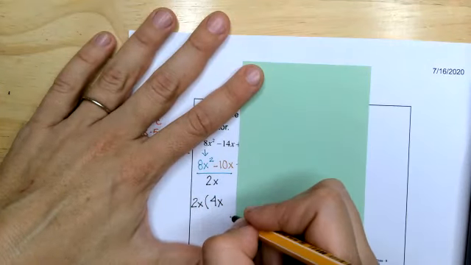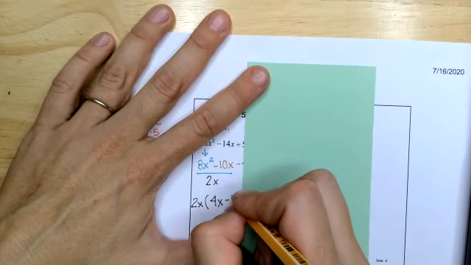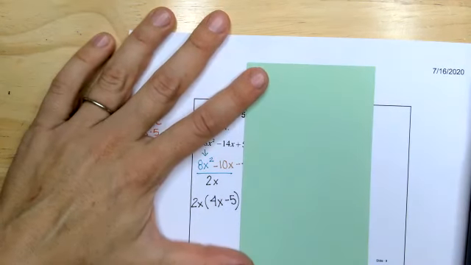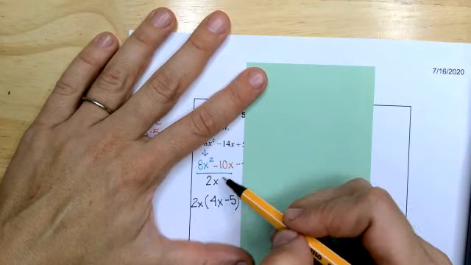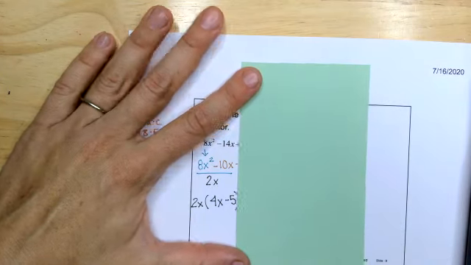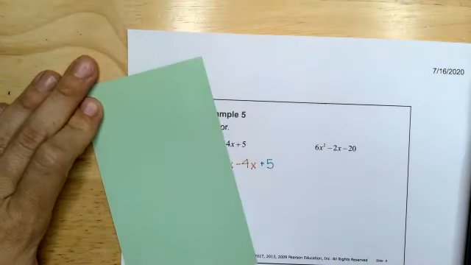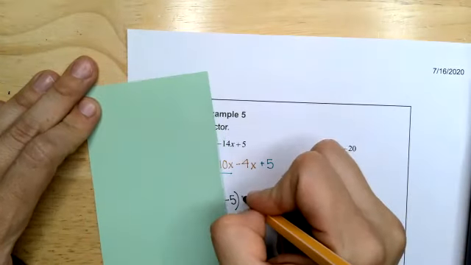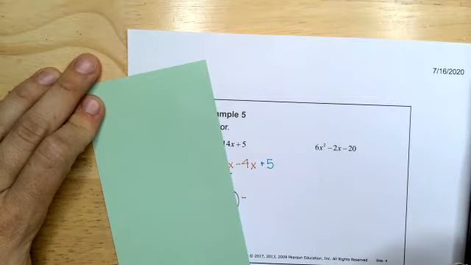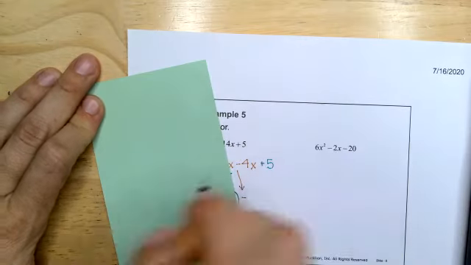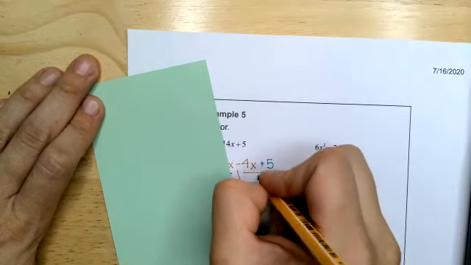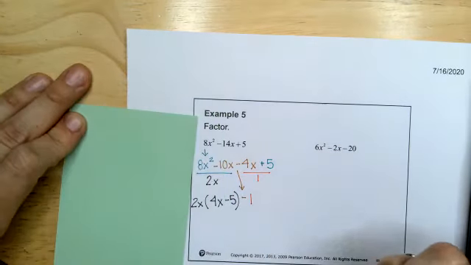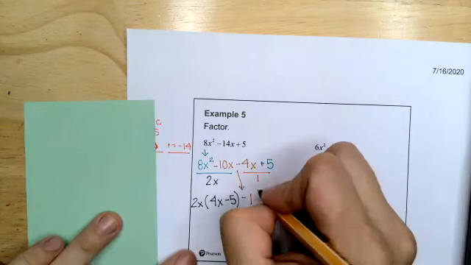So if I take that 2x out of 8x squared, I get 4x. If I take that 2x out of negative 10x, I get negative 5, right? Because 8x squared divided by 2x is 4x. Negative 10x divided by 2x is a negative 5. Remember that minus sign should just be moved straight down. Now I have 4x and 5. There's nothing. I just put a 1. There's nothing wrong with that, okay?